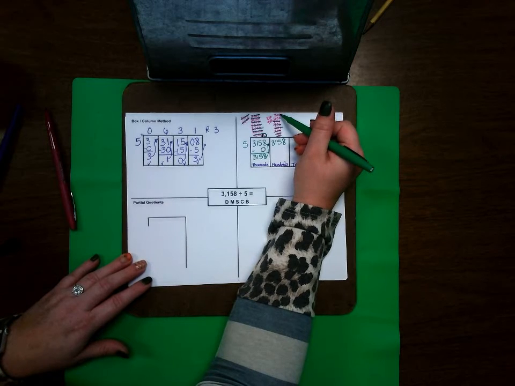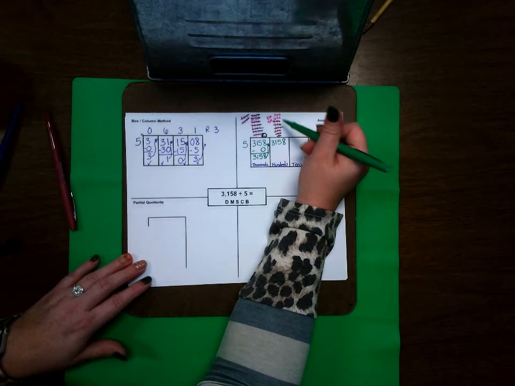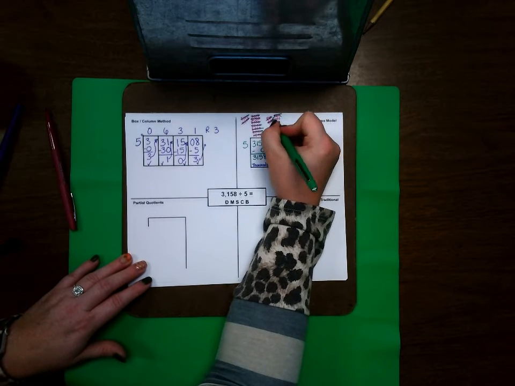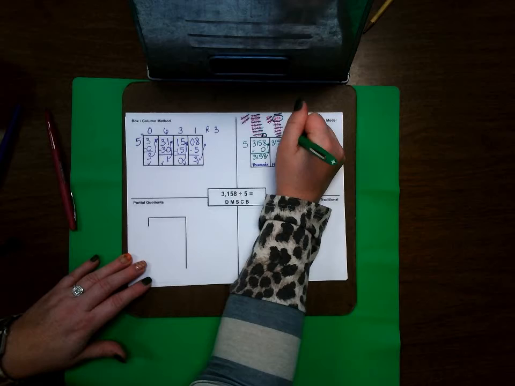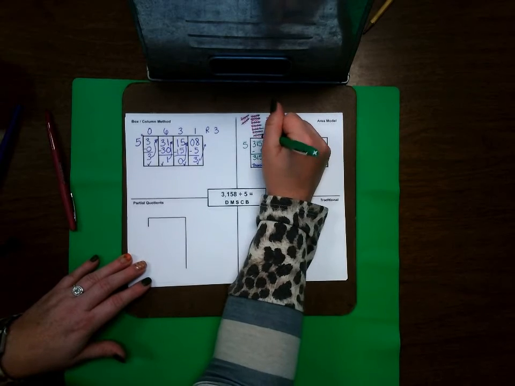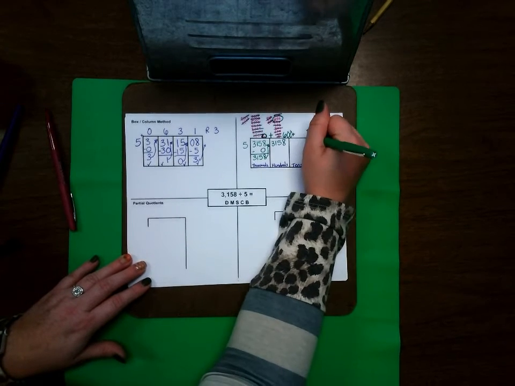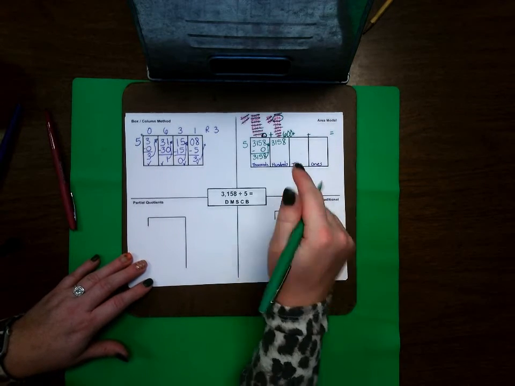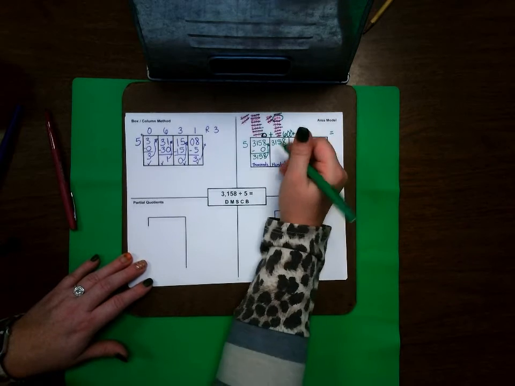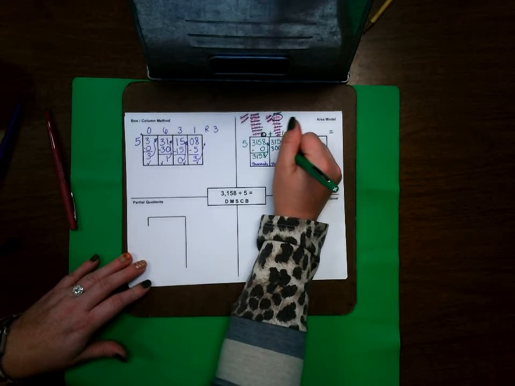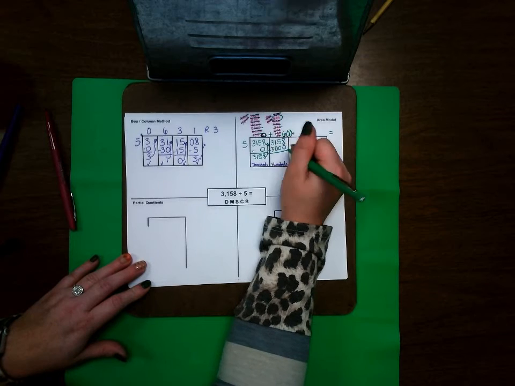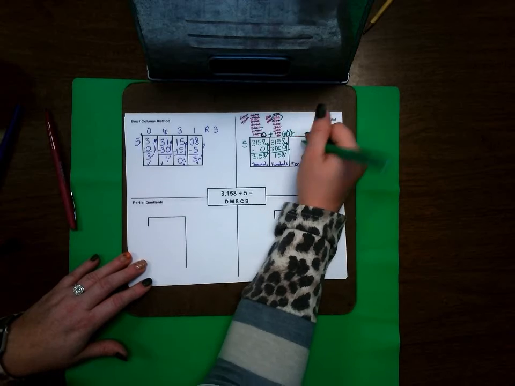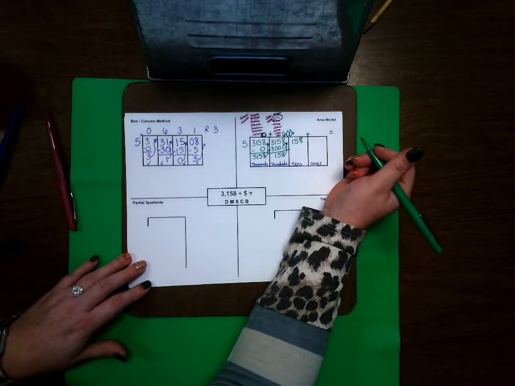5 times 700 is 3,500, and that's bigger than this. So it cannot be any bigger number, which means 600 must go right here. And any place where there's a line, there should be a plus. And then down here we have an equals. Now we're going to do the same thing. 600 times 5 would be 3,000. Going to subtract, and I have 158 left. I'm going to bring that up. So I have 158 here.